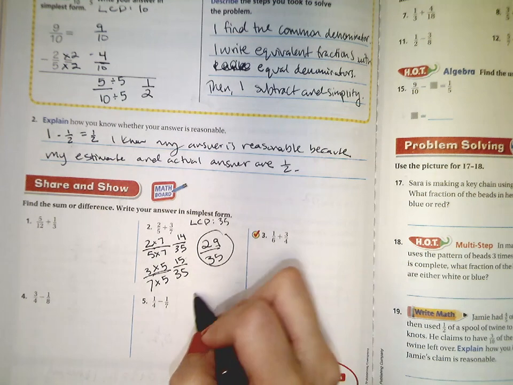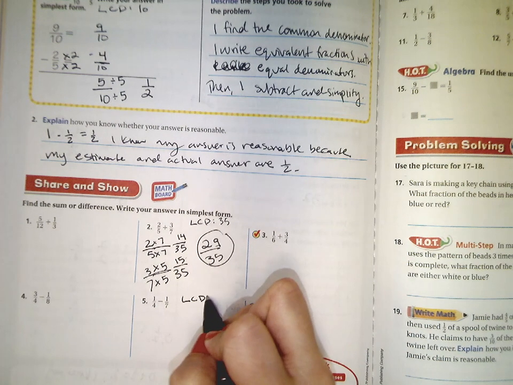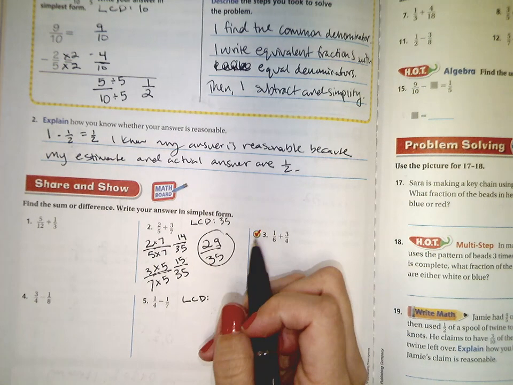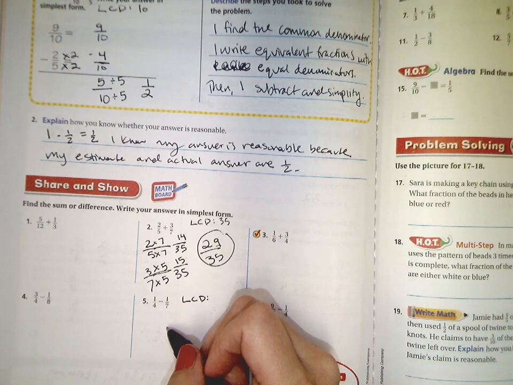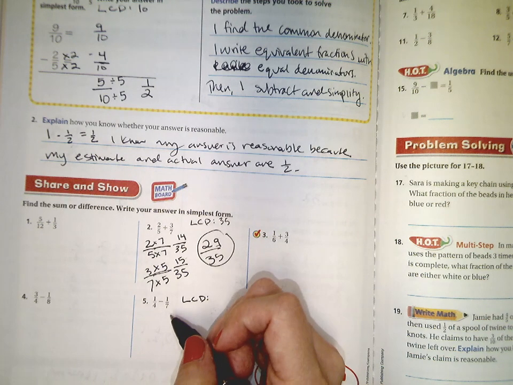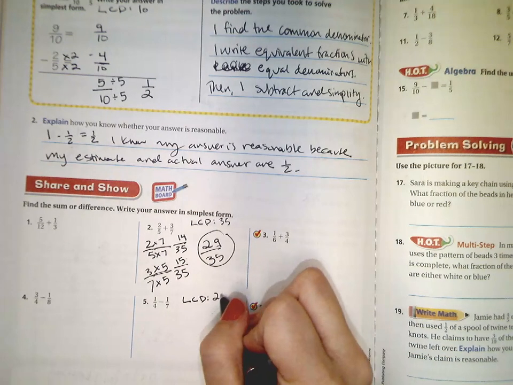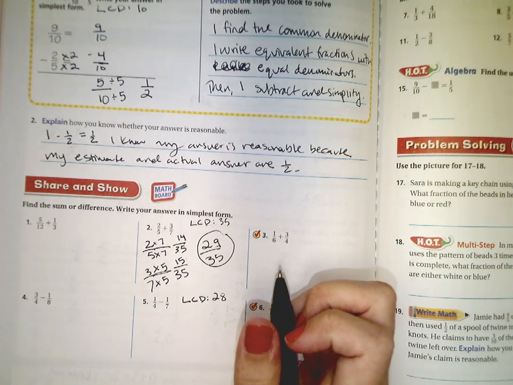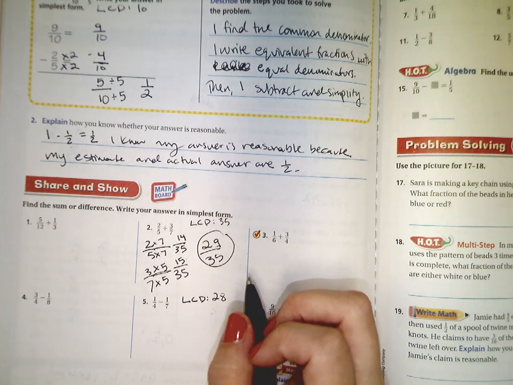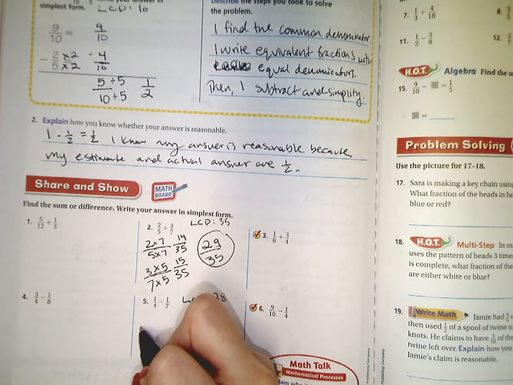So number 5. Least common denominator. So I'm looking at 4 and 7. And I think the only common denominator is 28, because that's the two numbers multiplied together. So I'm going to do that. So I'm going to have 4 and 7.